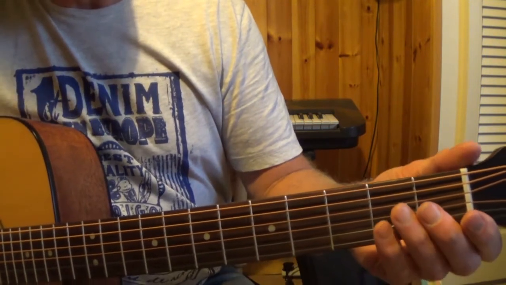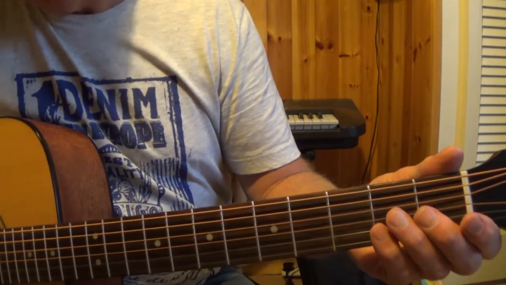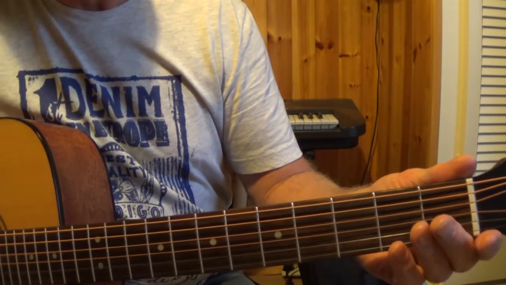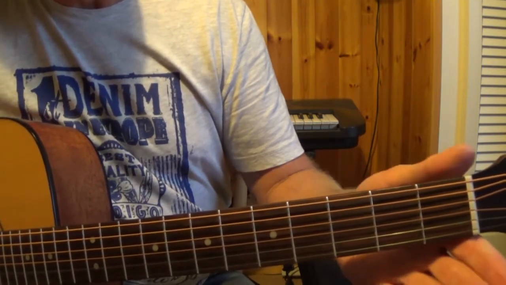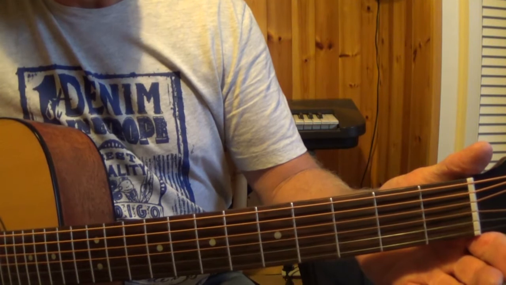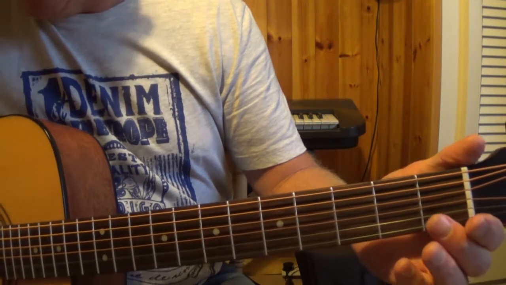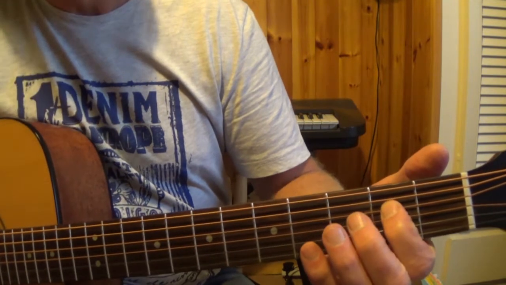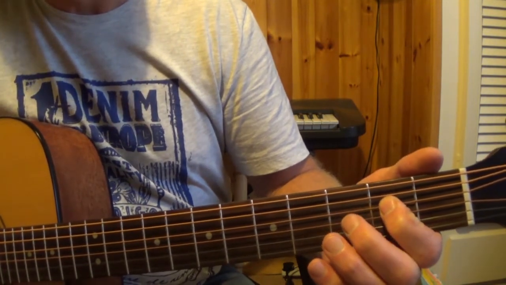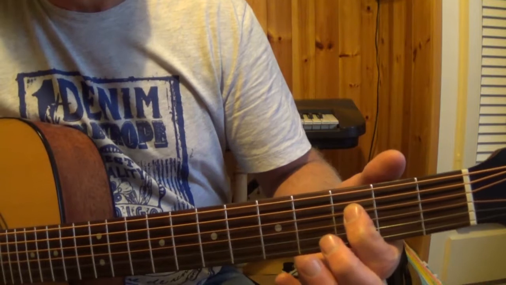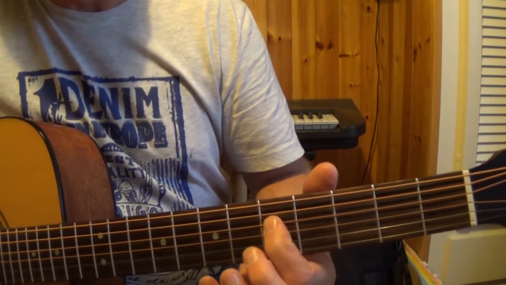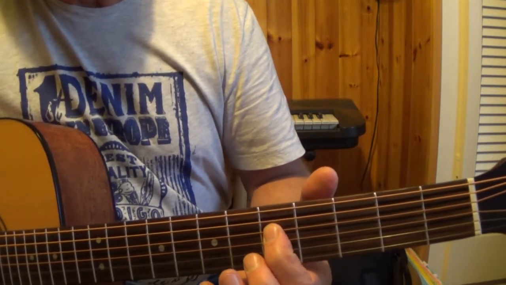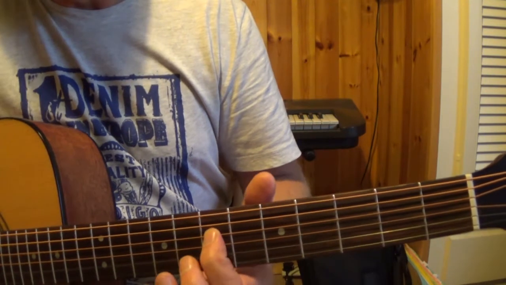Similarly, you can find your way around on the 4th string, which is the D string. So it's D open. You know from D to E is a whole step. E to F, half step. F to G, whole step. G to, we're back to A, whole step.